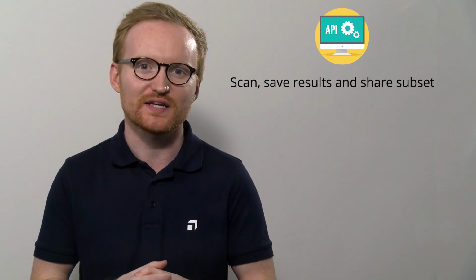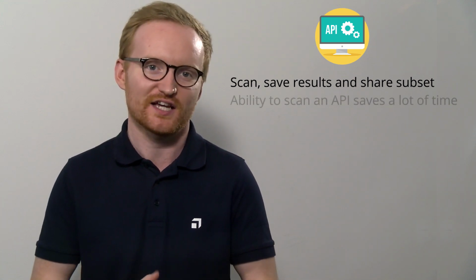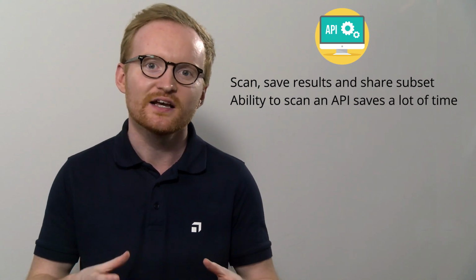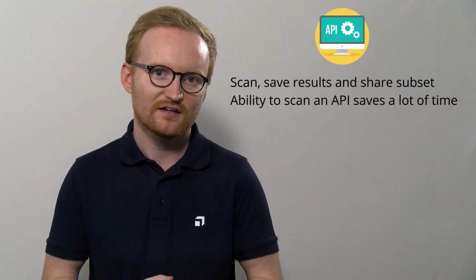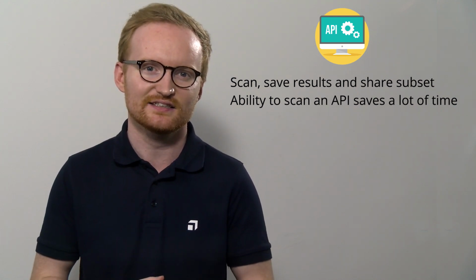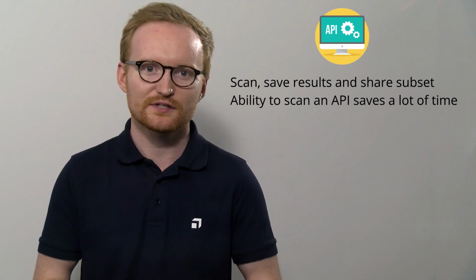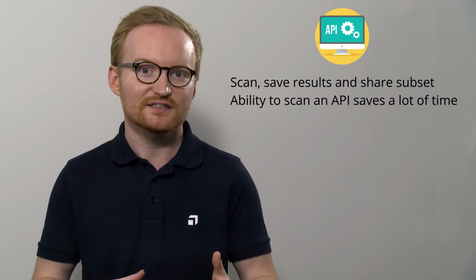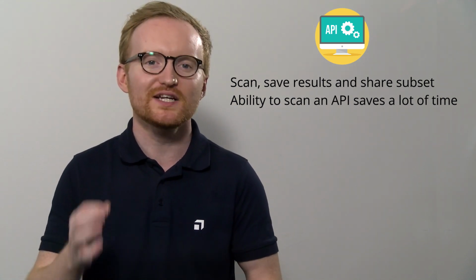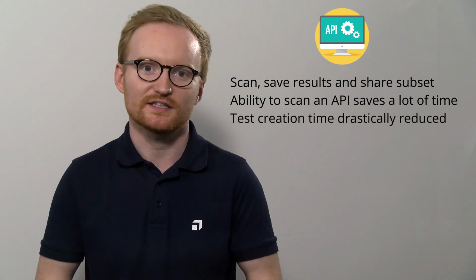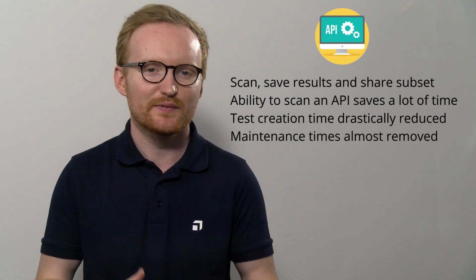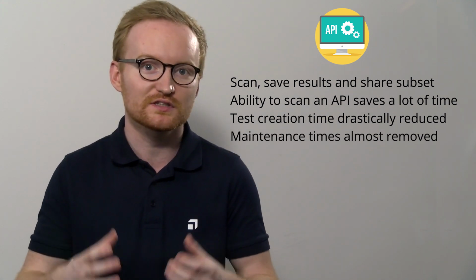The simple action of being able to scan an API is a major time saver. Until now, API testing was done by scripting and coding tests manually. This meant countless hours spent by developers scripting the test cases, and then countless more whenever an API was updated, as those tests suddenly became outdated. The API scan functionalities drastically reduce not only the test creation time, but almost remove the maintenance times, making the application development faster with a shorter update cycle.